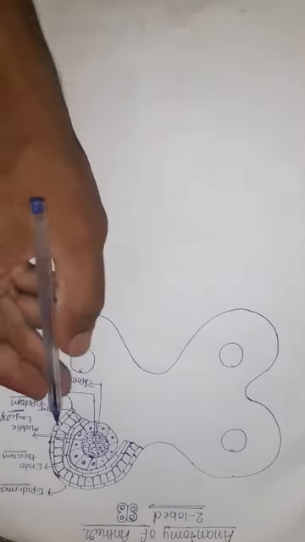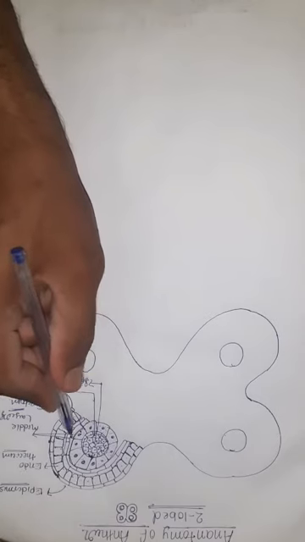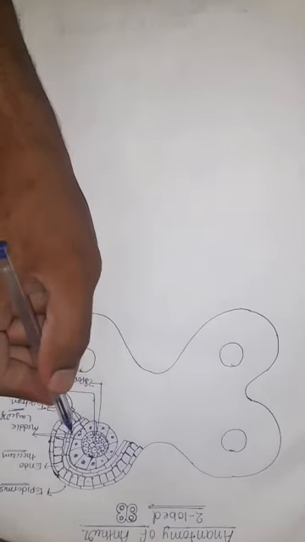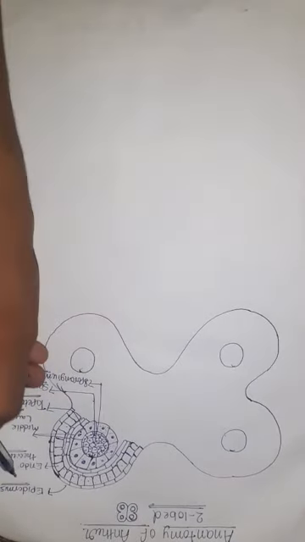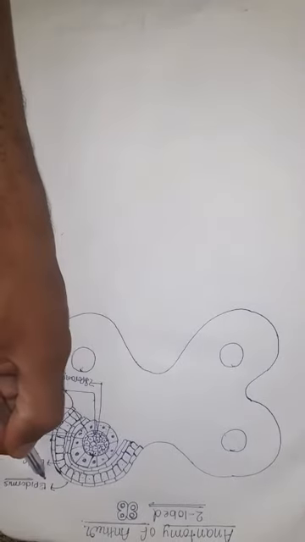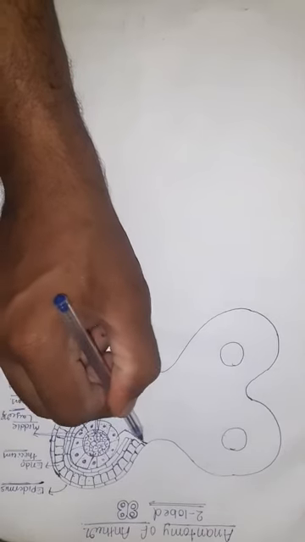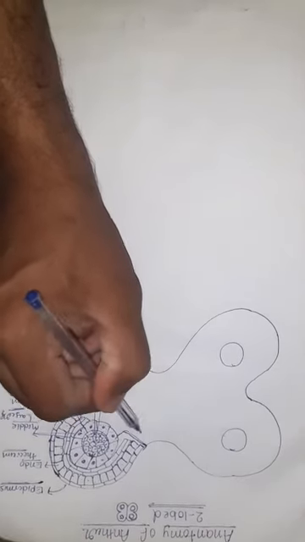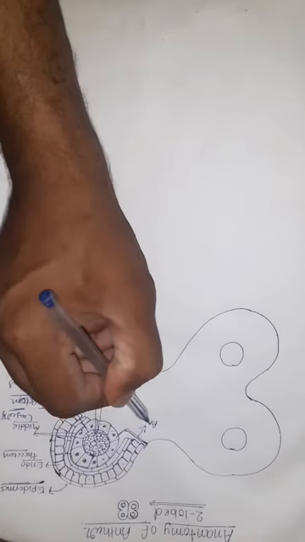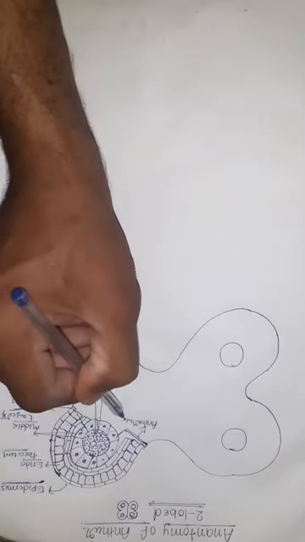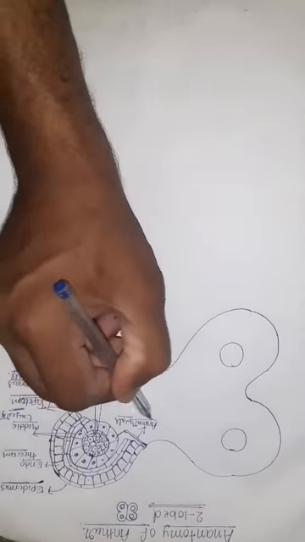One more thing: the anatomy of the anther can be divided into two major parts. They include epidermis, endothelium, middle layers and tapetum. These four layers together are called the anther wall. Very important, the anther wall.